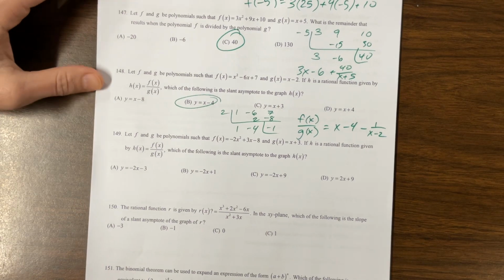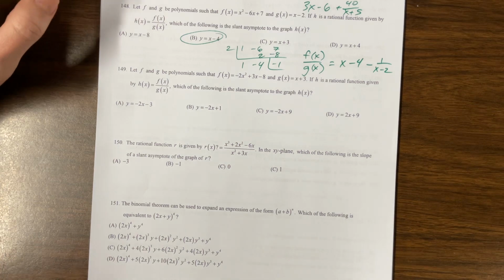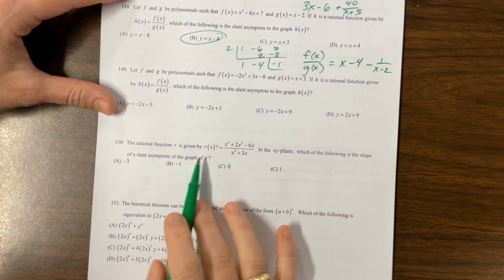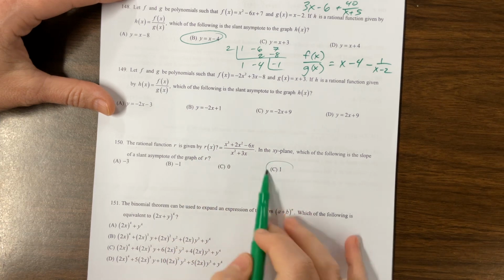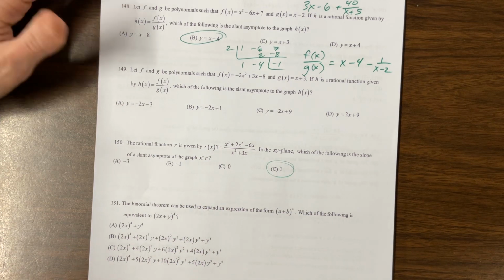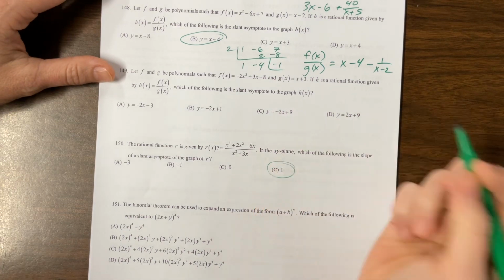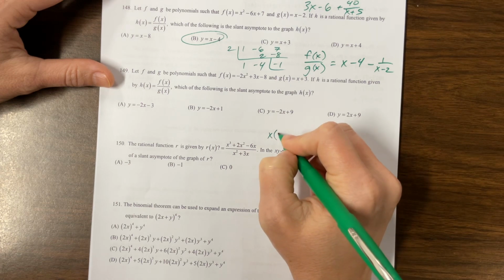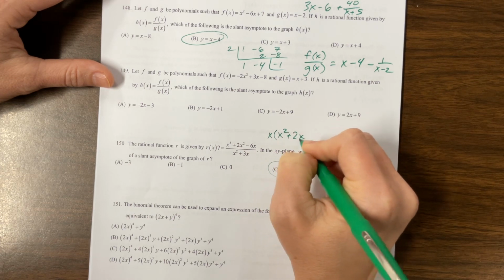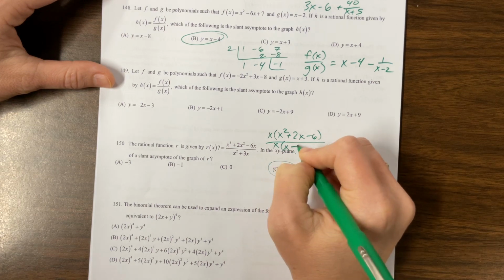Okay, number 49 is about the same idea. A rational function is given by that. What is the slant asymptote? What is the slope? Oh, so we can divide the leading coefficients, so it's 1. I can do long division, or I could start by factoring out an x, and I get x squared plus 2x minus 6 being divided by x times x plus 3.